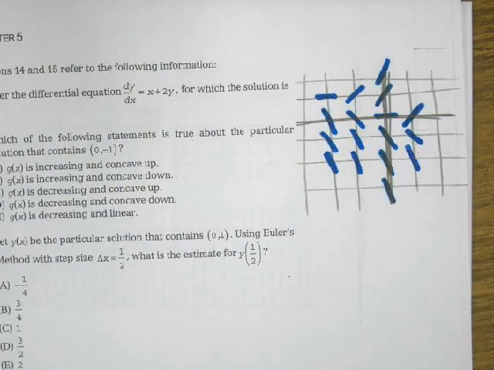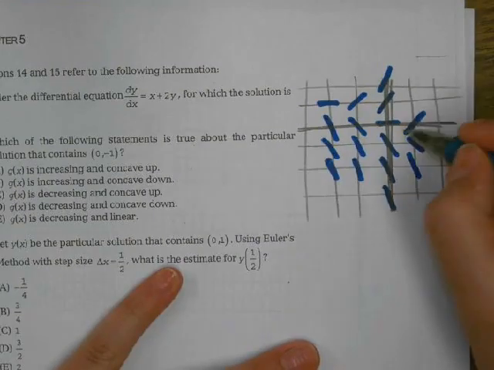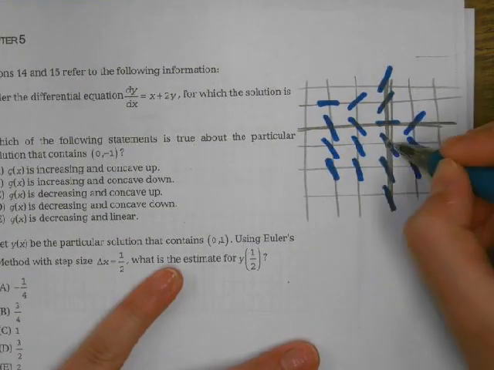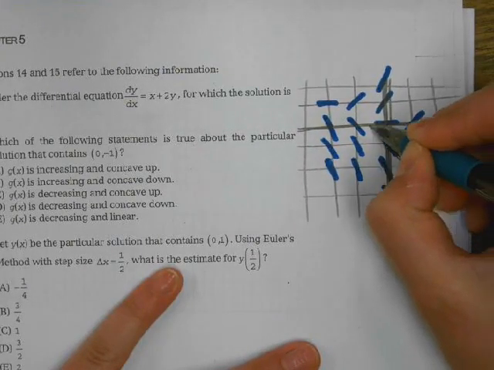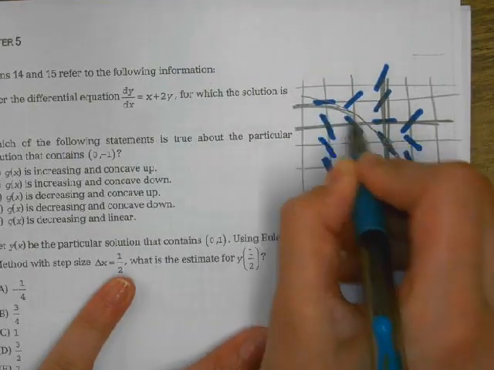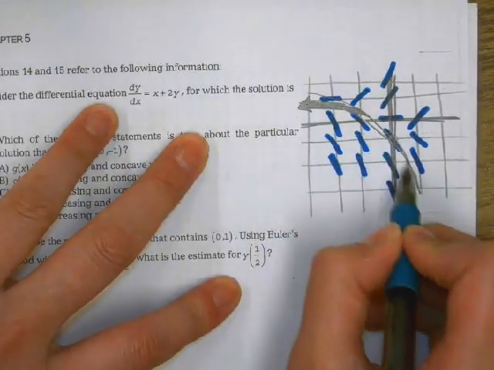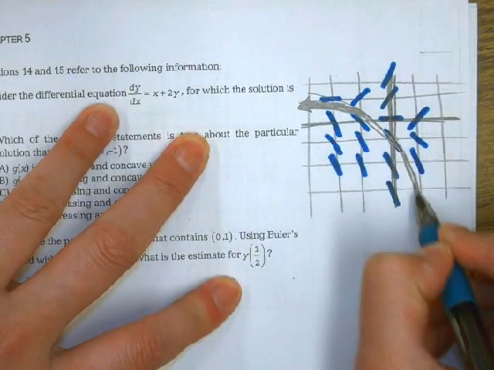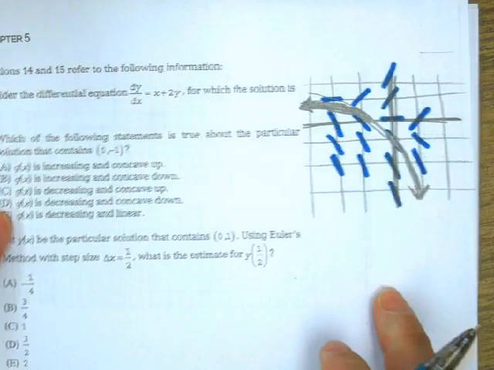Okay, so if I draw the solution through 0, -1, here's 0, -1 right here, and I can kind of follow this. I'm kind of following that one. Okay, there's my picture.